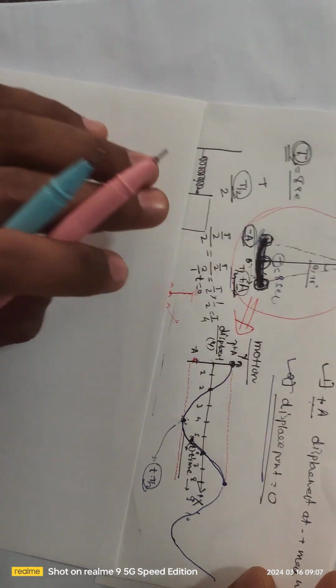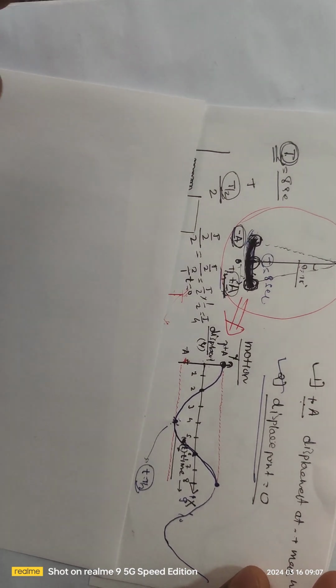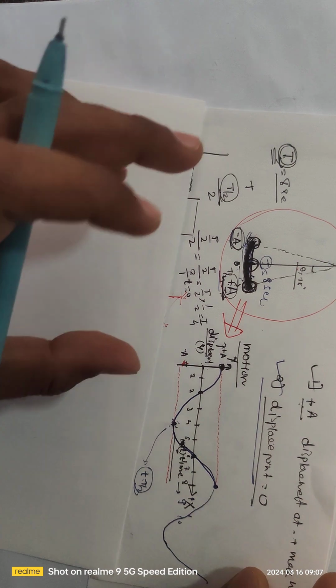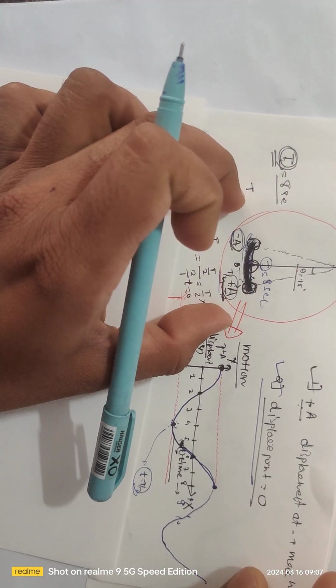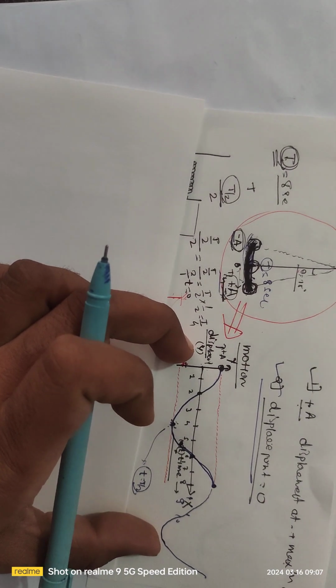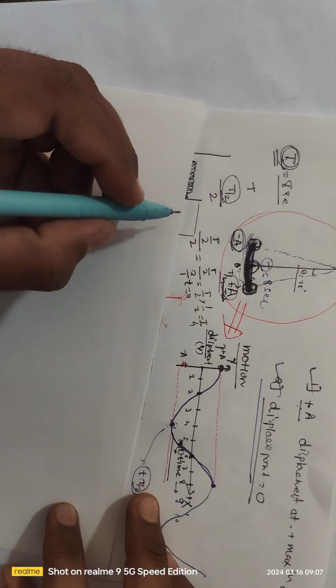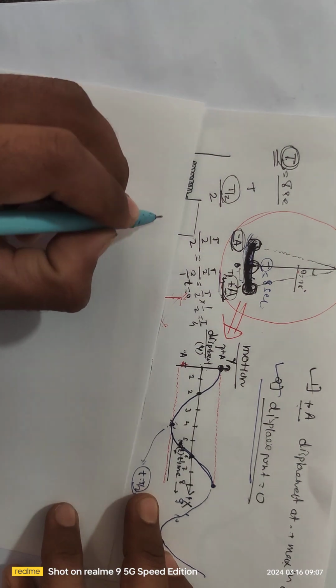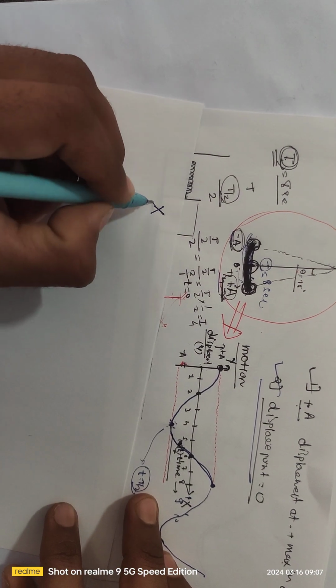So the mathematical function will become the relation between the linear and the sinusoidal wave function. So in linear, here is displacement. For displacement, we can write it as x.